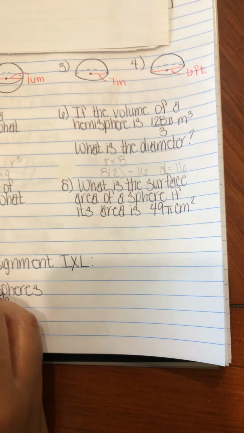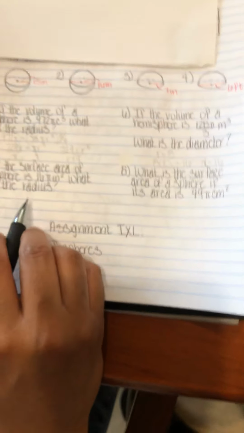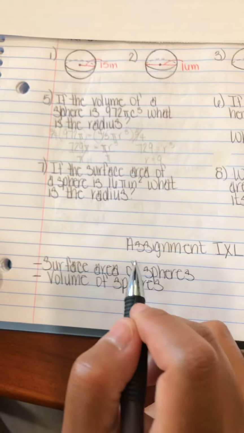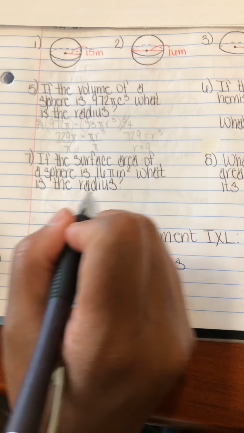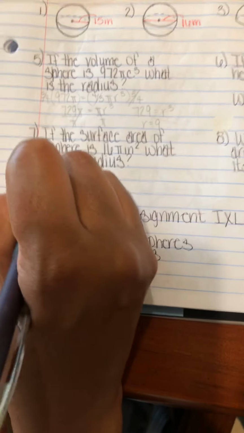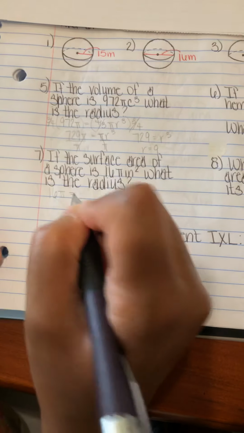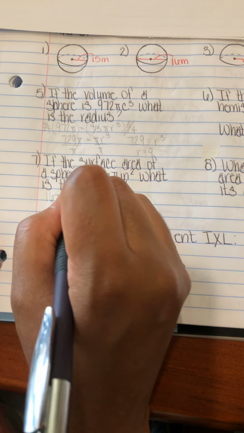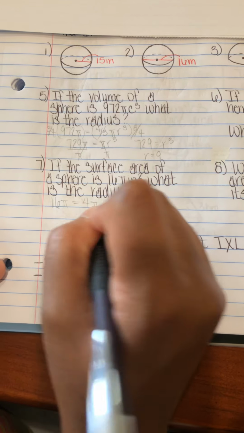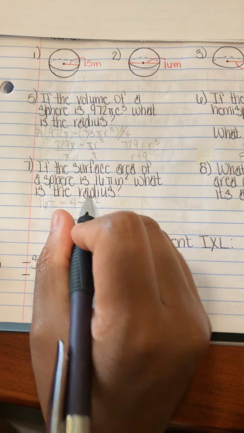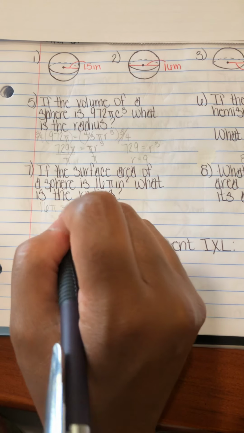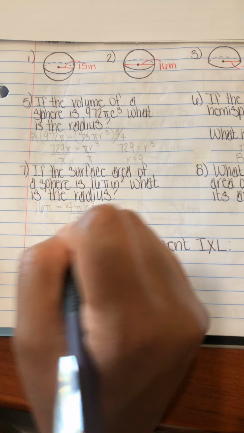For the next one, it's asking for surface area. Remember, surface area is a little bit different. It says that I have 16 pi is equal to, my surface area is 4 pi r squared. I'm looking for my radius. So the first thing that I want to do is get rid of my pi's.